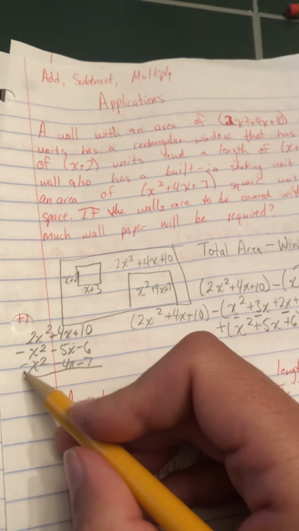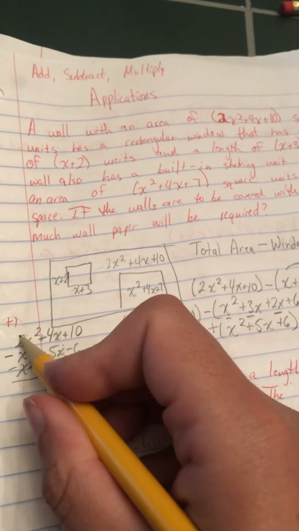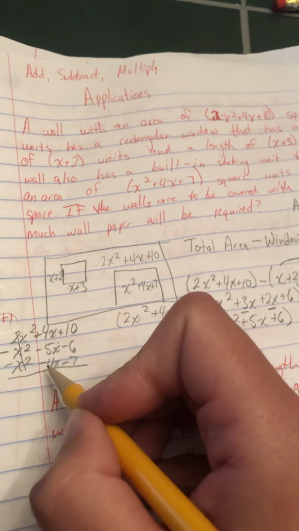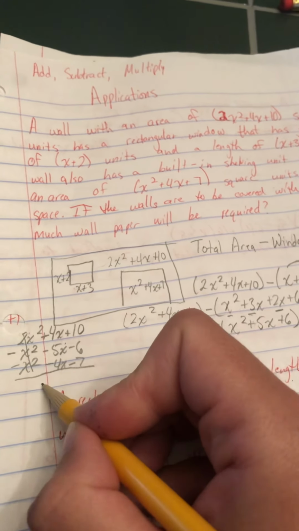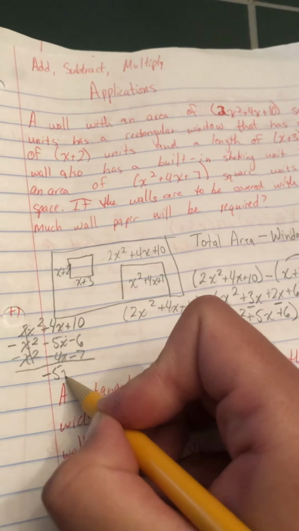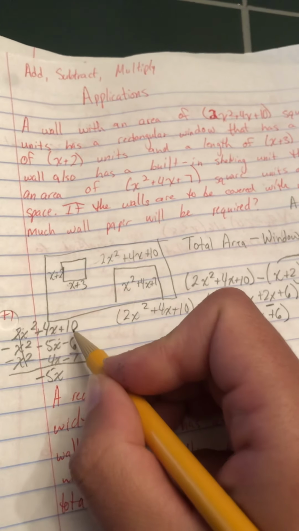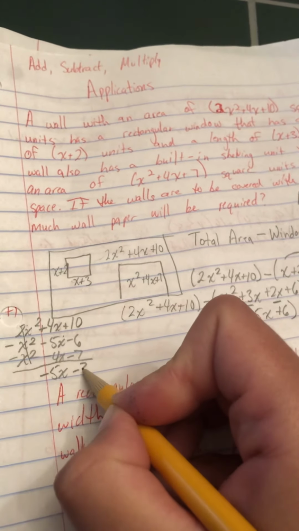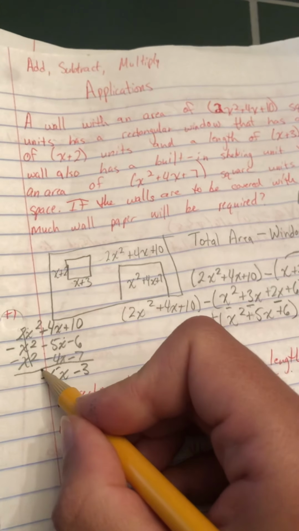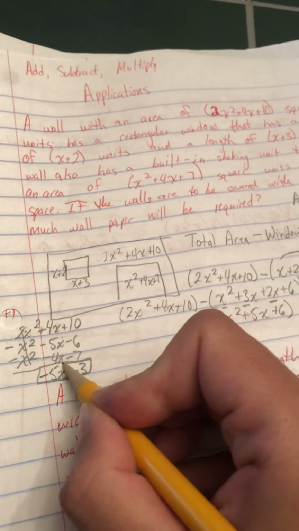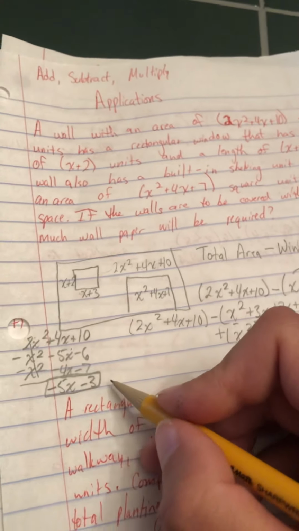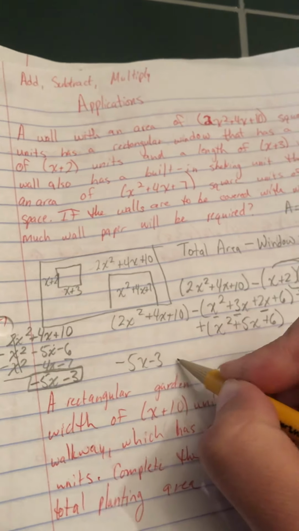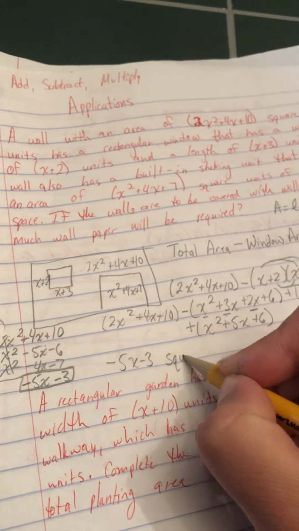Two minus 1 is 0. They all cancel out. 4x minus 5x minus 4x is negative 5x. And 10 minus 6 minus 7 is negative 3. So I know it looks negative. I made up these numbers. I probably didn't want it to be like that. So it's negative 5x minus 3 square units that are getting covered.